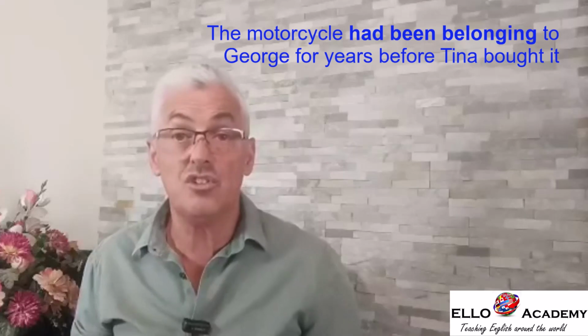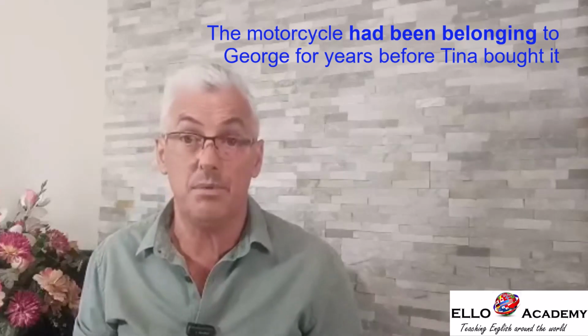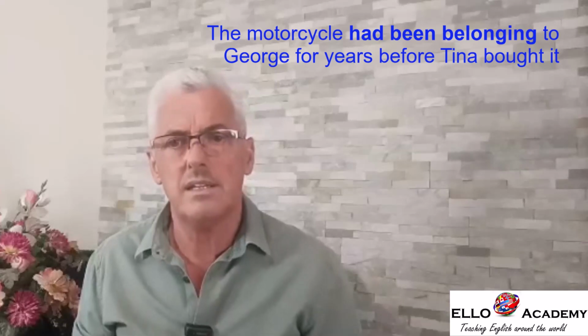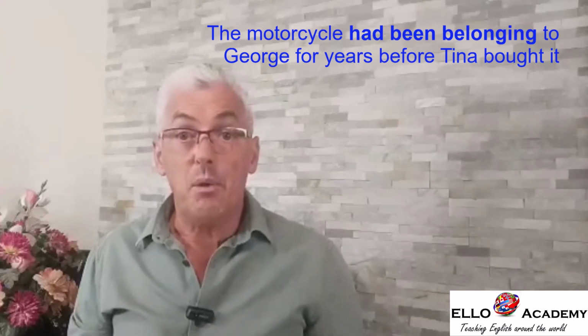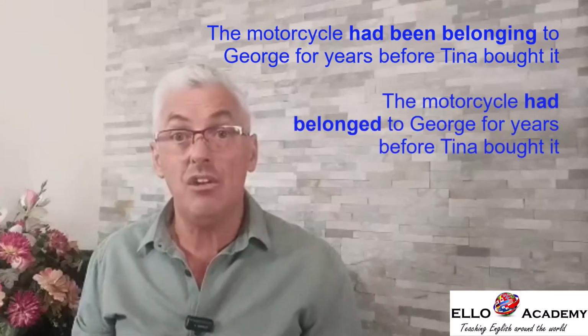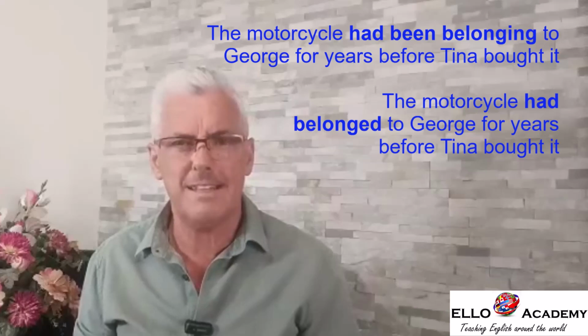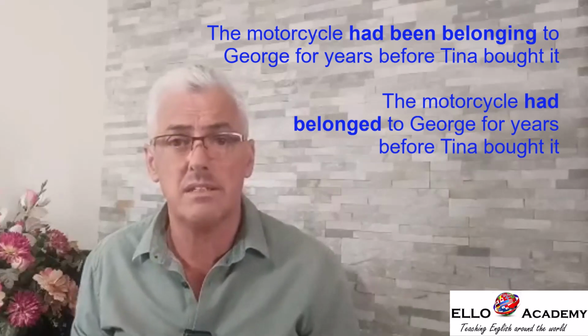Look at these. The motorcycle had been belonging to George for years before Tina bought it. Now that's not correct, is it? The motorcycle had belonged to George for years before Tina bought it. That sounds better because that's correct.